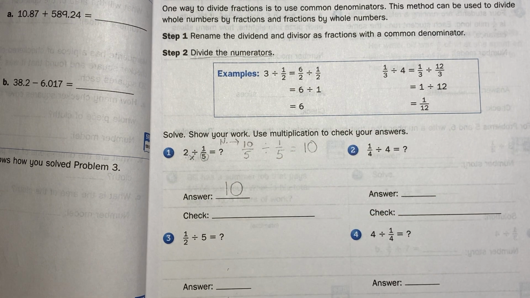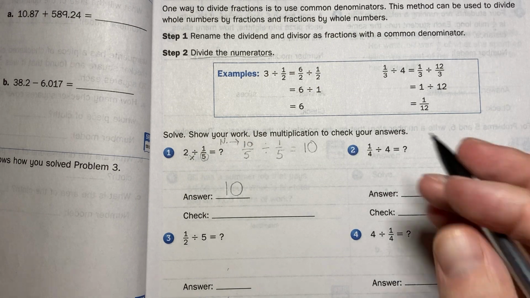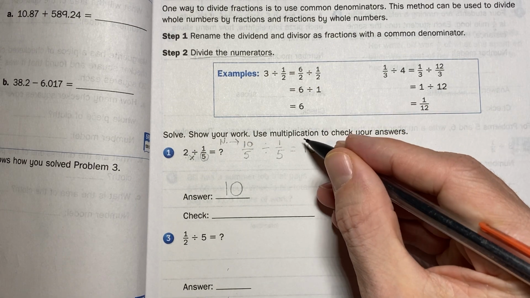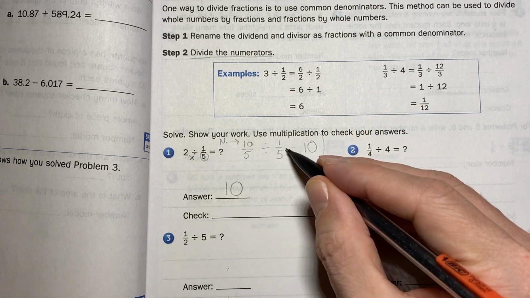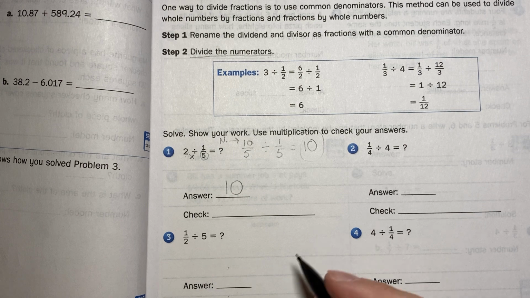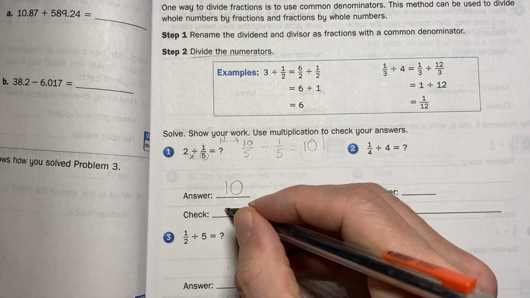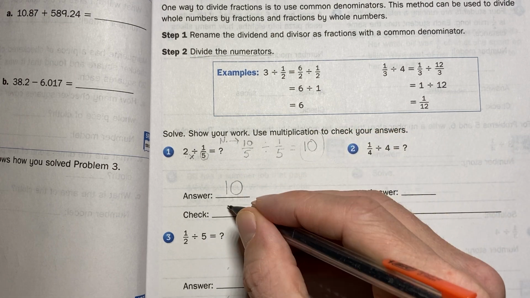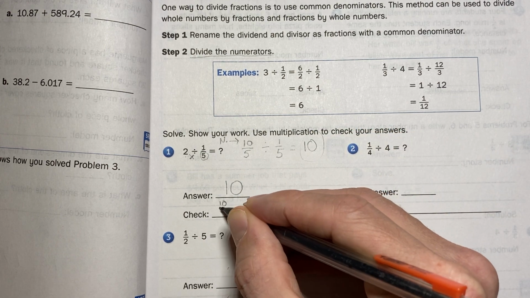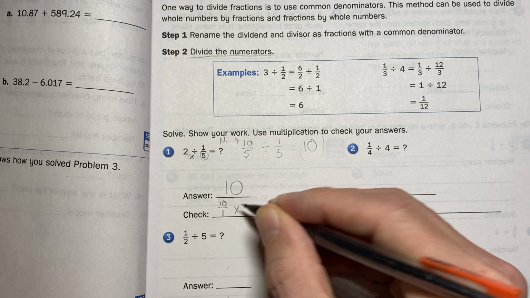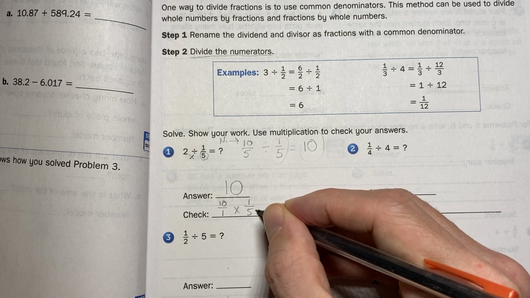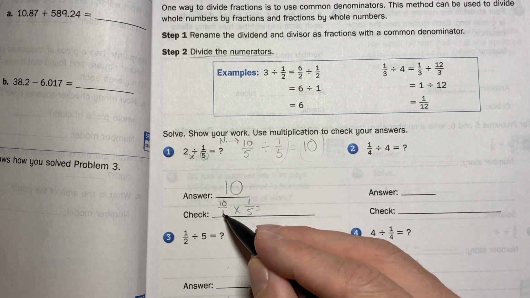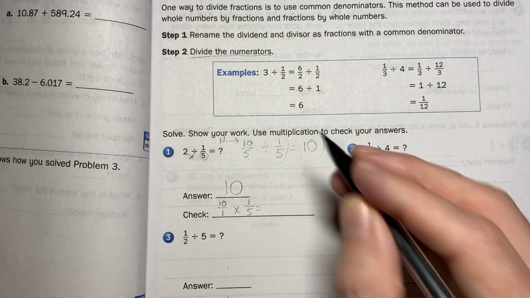And we can check our work, and this is true for any division problem. You can take your quotient and multiply it by one of the fractions. And if it equals the other fraction, that means you nailed it. So let's go ahead and test it out. And we'll take this 10, let's turn it into a fraction, 10 over 1. Multiply it by, we'll use the 1/5. And if we did this correctly, then 10 over 1 times 1/5 should equal 10/5.